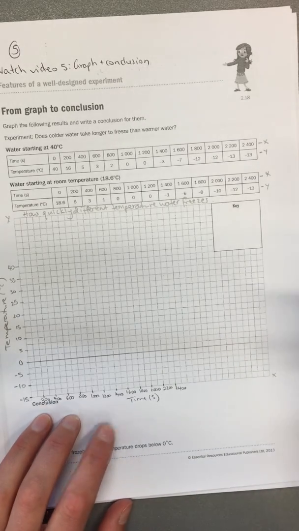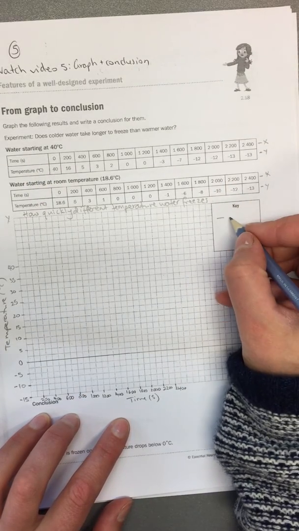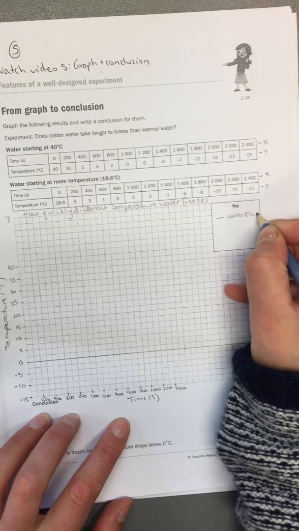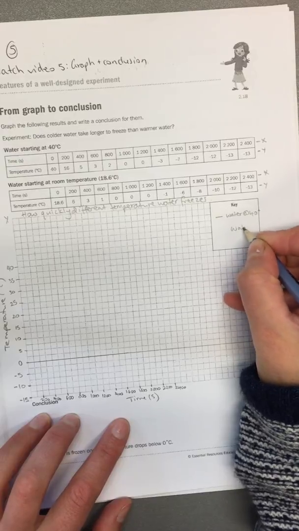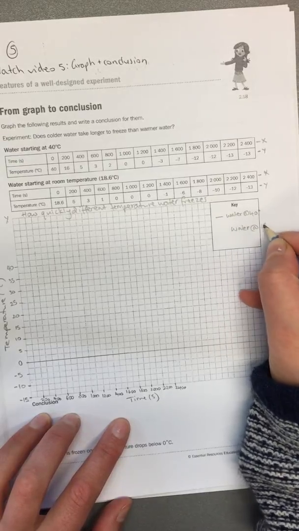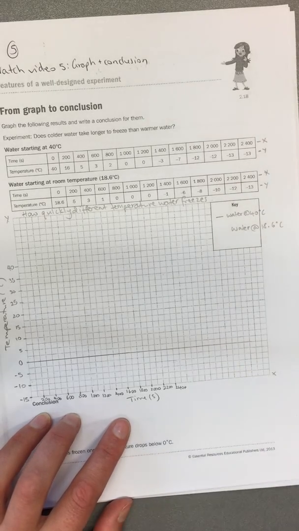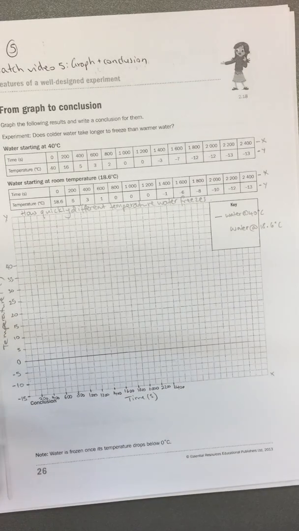We're going to do a line graph, and we need to have a key. So water starting at 40 degrees, I'm going to do a pencil. And then you can choose a different colour here for the water at 18 degrees. And I'm not going to draw that on the graph, but you guys can. So I'm just going to do this one here, the water at 40 degrees. And then by then you'll have the hang of it to do the second one.